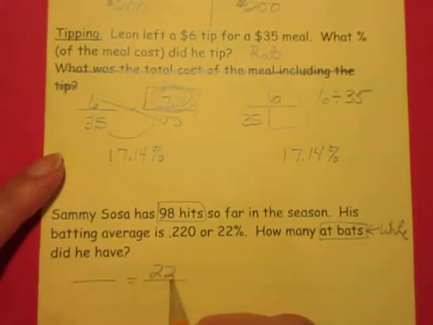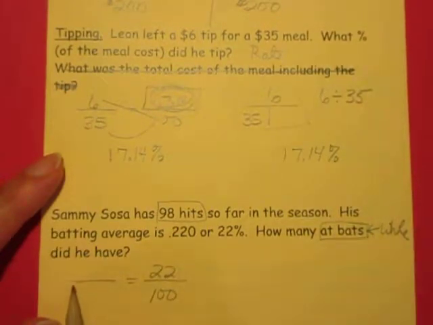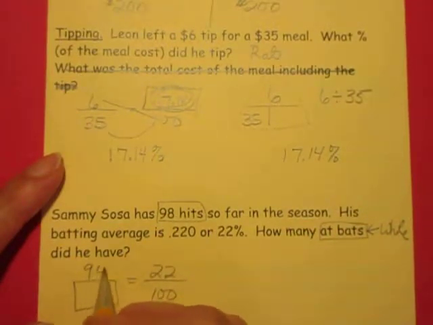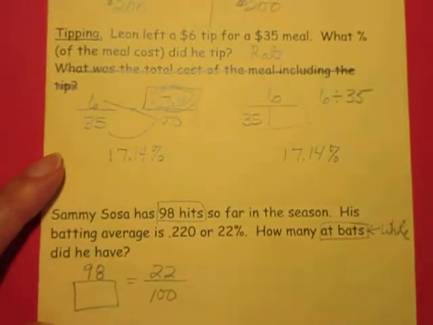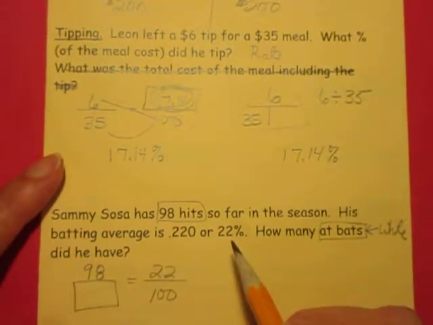22% would be 22 over 100, but we need to recognize that we're solving for the whole. This is what we're solving for. We don't know the number of times he was at bat. 98 is the part, and I would say in this particular problem, students have a hard time, not only with this problem, but any word problem, any application problem, recognizing when they're solving for the whole. They very often confuse and put the part in place of the whole. So just make sure that you're aware of your components.